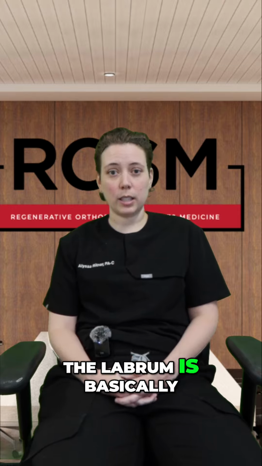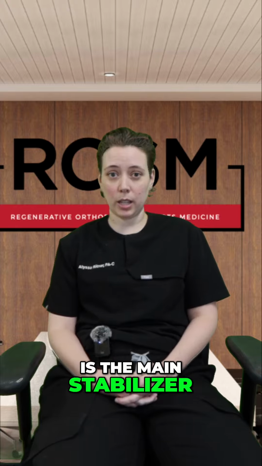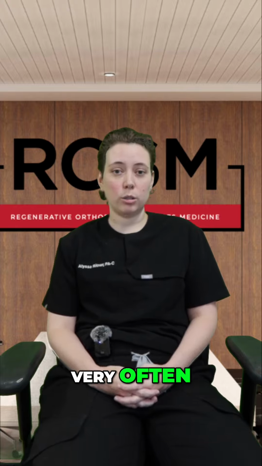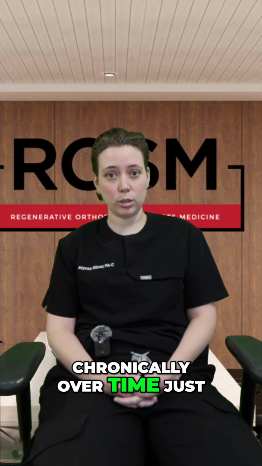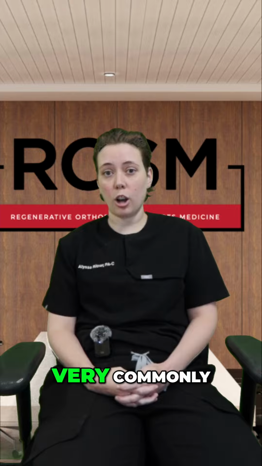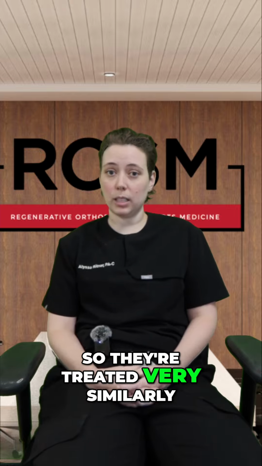The labrum is basically a ring of cartilage that goes around the shoulder socket and is the main stabilizer of the shoulder. Very often we see these injuries occur acutely, but they can also occur chronically over time just through degeneration. But I will say very commonly we do see these two injuries occur hand in hand, so they're treated very similarly.